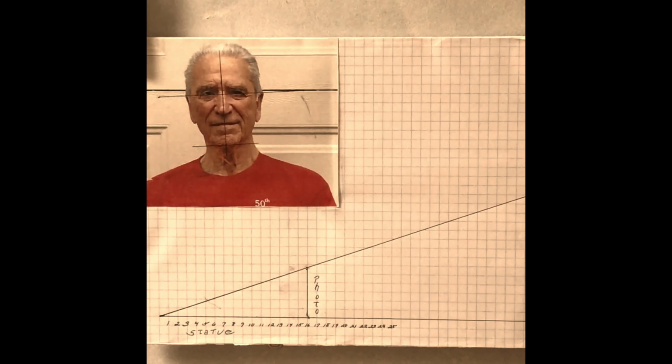How do we use this? Well, how do we use our photos and this graph in making our statue? Let's ask the question, how long should the nose be? Using a caliper, we go to the photograph and measure the length of the nose from a point called nasion. This is nasion right here, from nasion to the bottom of the nose.